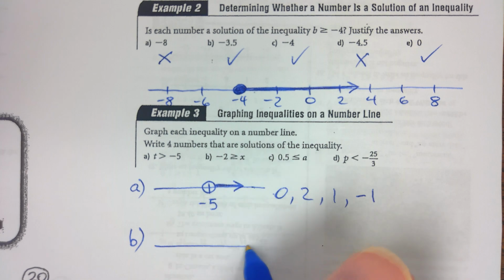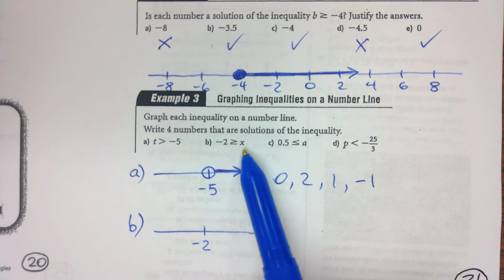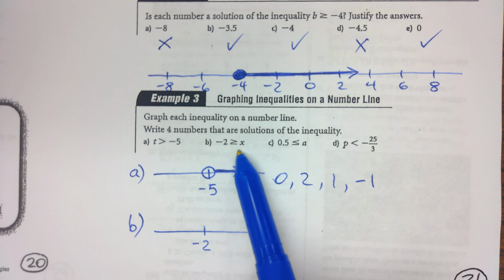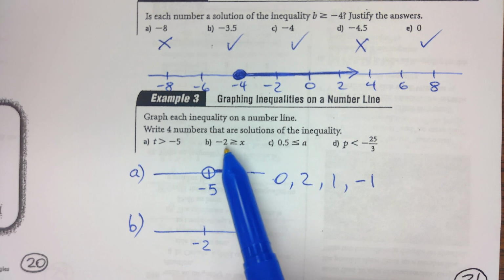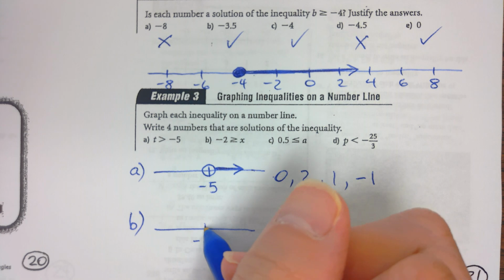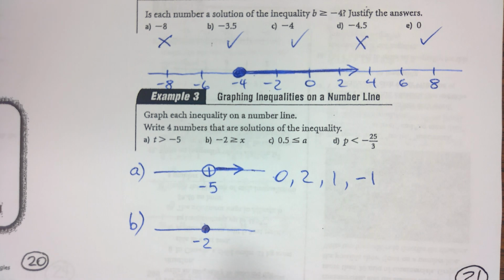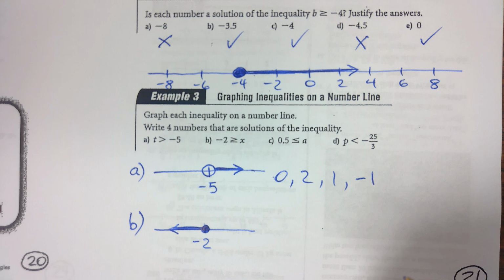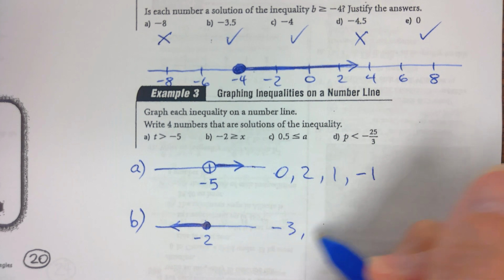All right. What about this one? How do I read this in English? Right. You always read it off from the variable. So x is less than or equal to -2. So should I have an open or closed circle? Closed, because it's equal to. And since it's less than, am I pointing to the left or right? Left. Yeah. And then give me 4 numbers. Simon.